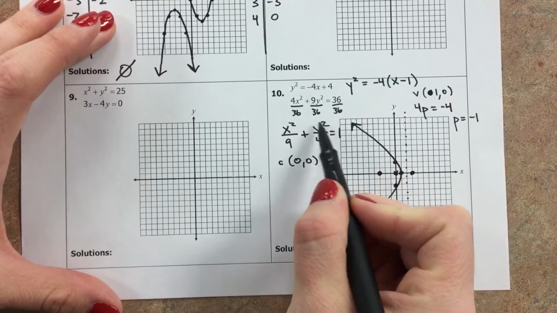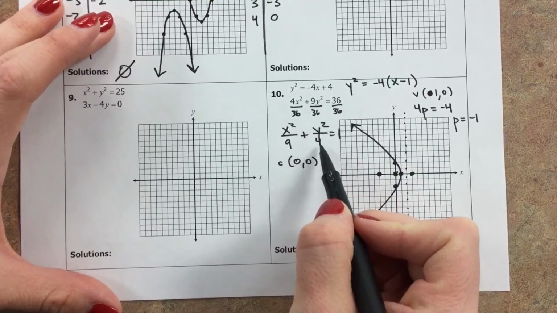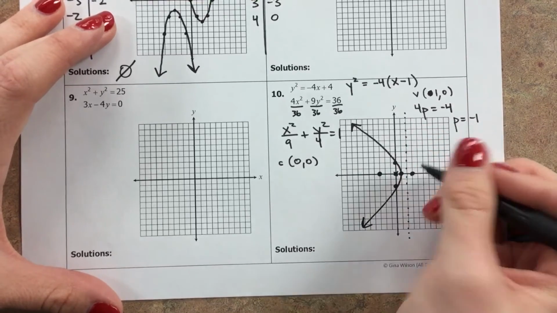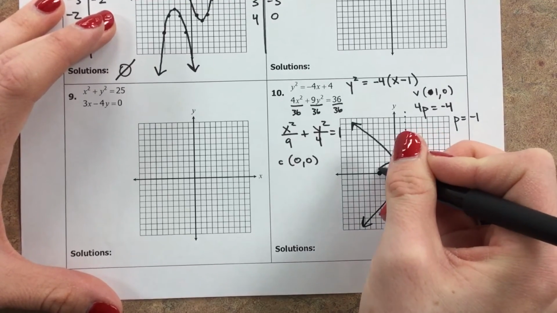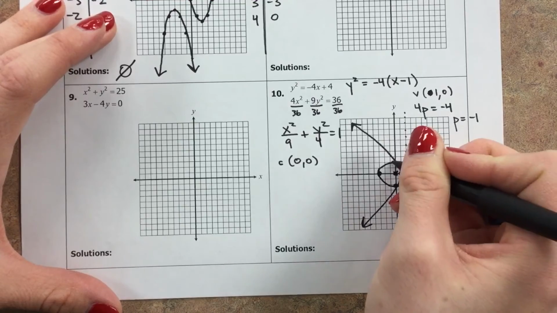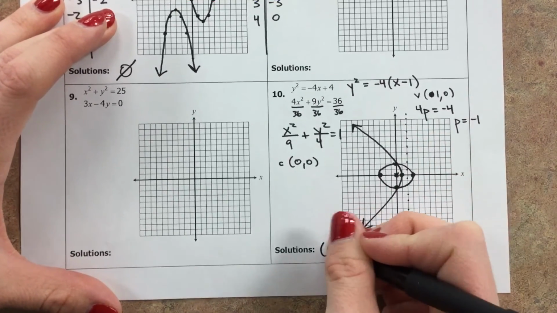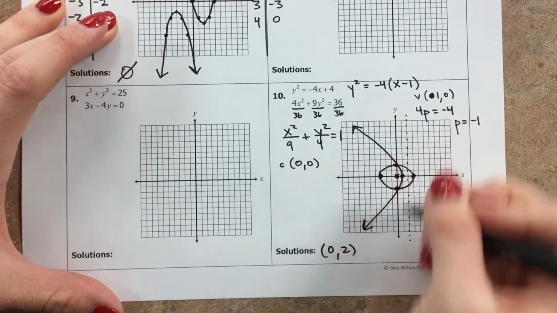And then my y direction up and down, I have a 4. The square root of that is 2. So from this center, I go 2 units up, 2 units down. I actually land right on that parabola. So these 2 points right here are my intersection points. So 0, 2, and 0, negative 2.